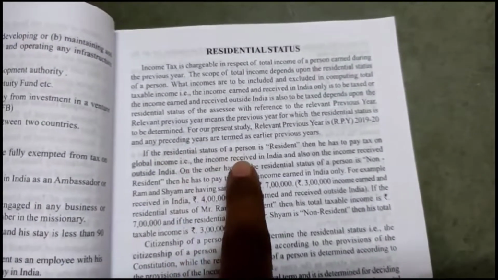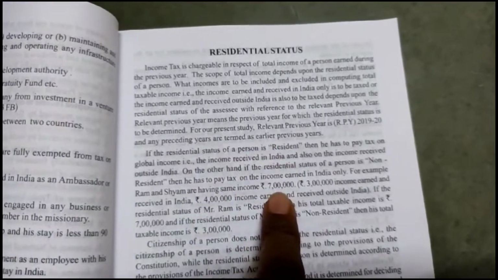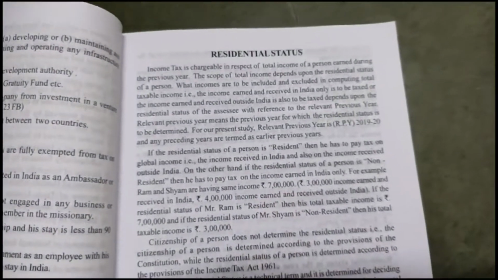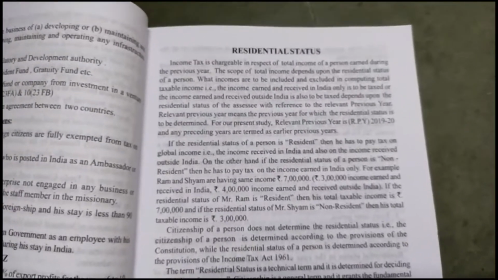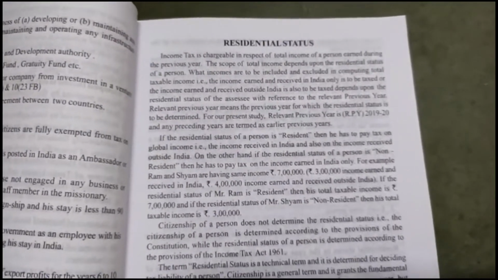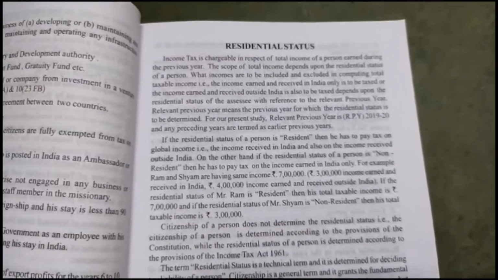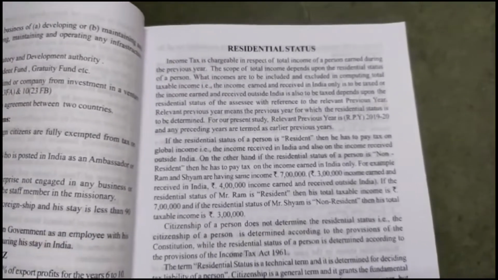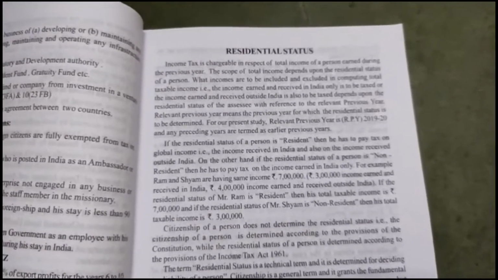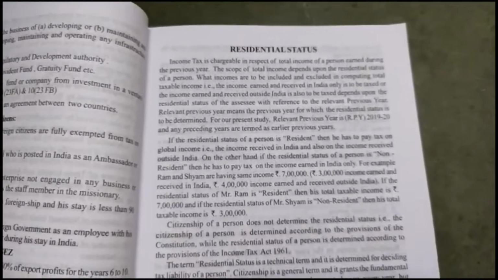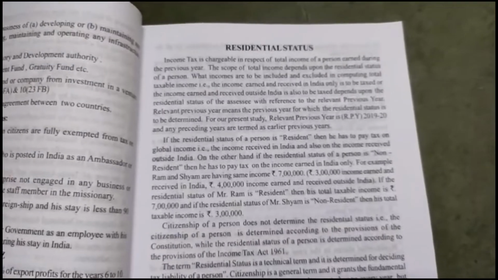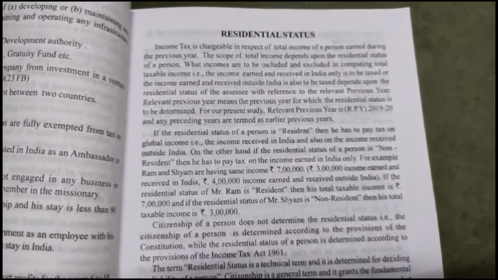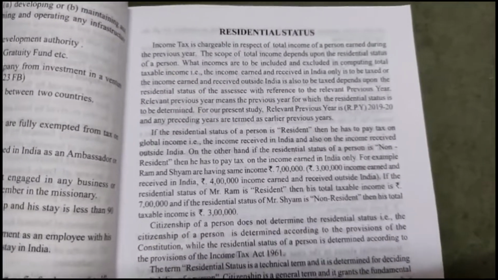If a person is a resident, later on I will explain who is a resident and who is a non-resident. So first listen here. If a person's status for the previous year is resident, then he has to pay the tax on the income he is receiving in India and also on the income he is receiving from outside India. For both incomes he has to pay the tax, if he is a resident.